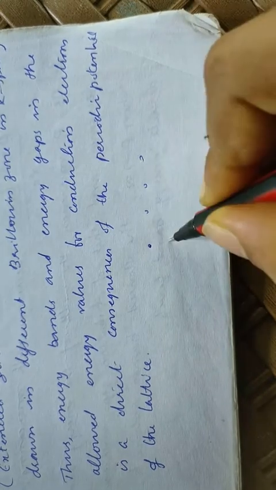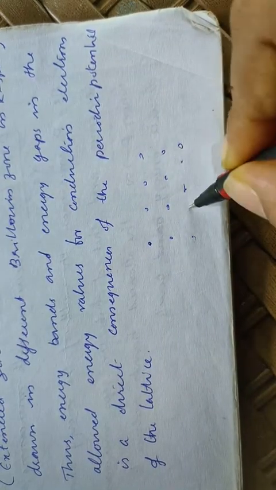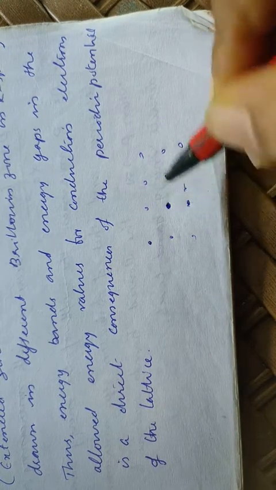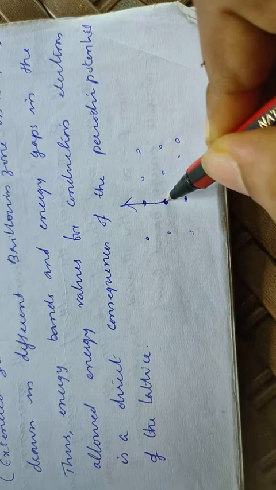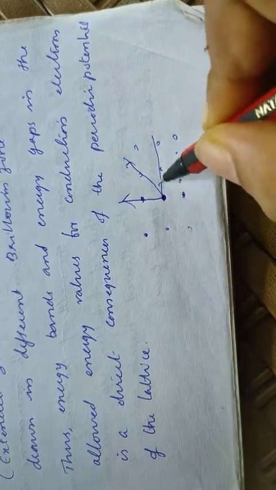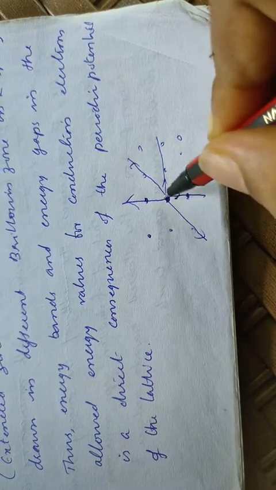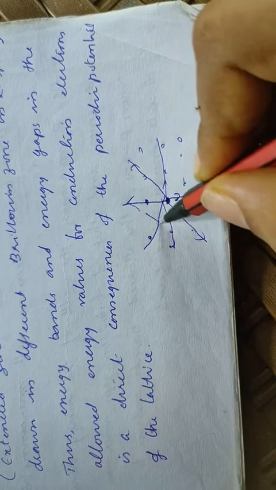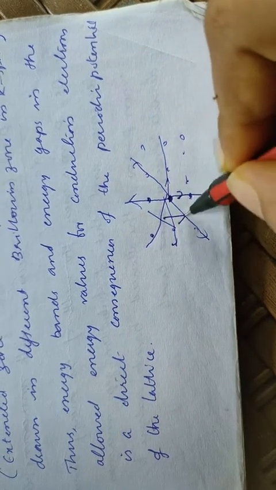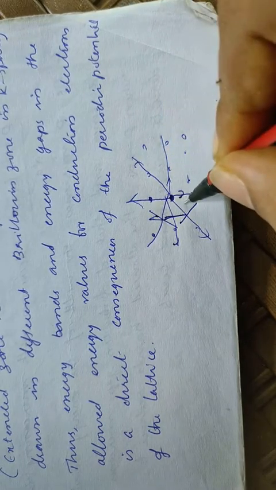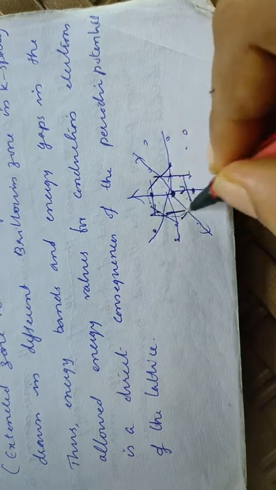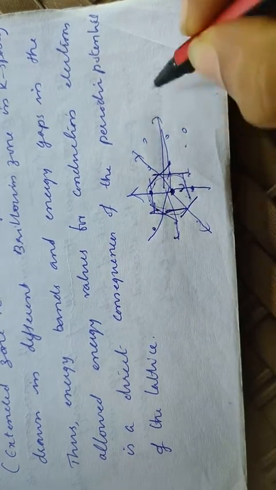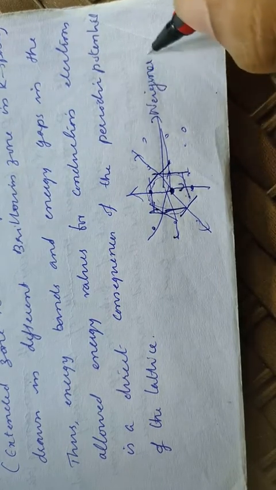If you have a crystal system like this, we are considering any point, and we draw vectors to the next nearest neighbors, and we draw the perpendicular bisectors of these vectors, and the boundary generated by these perpendicular bisectors will be the Wigner-Seitz cell.